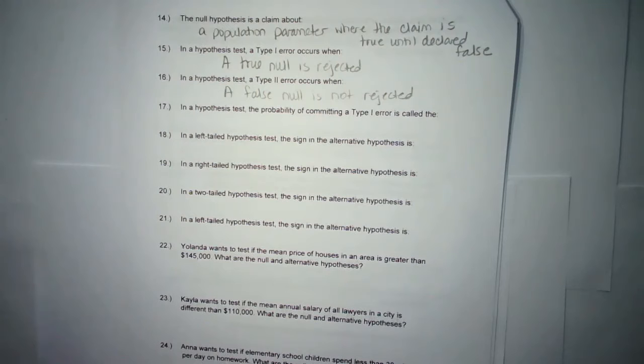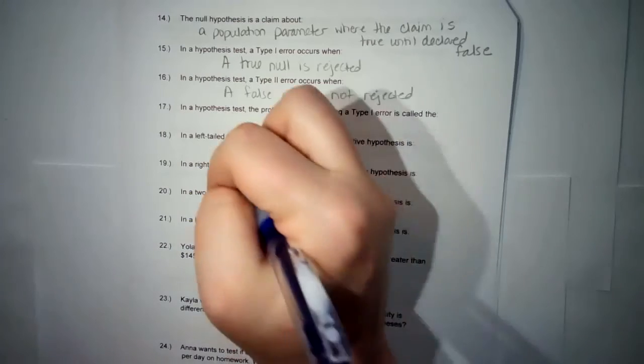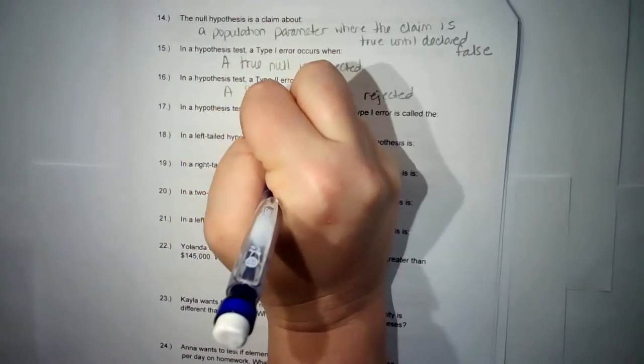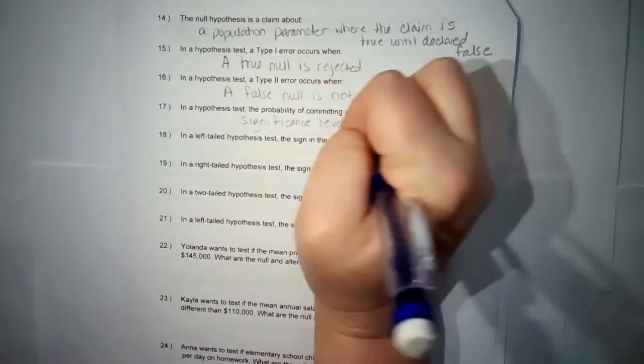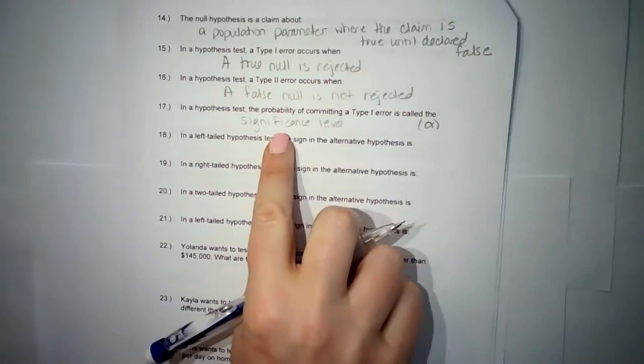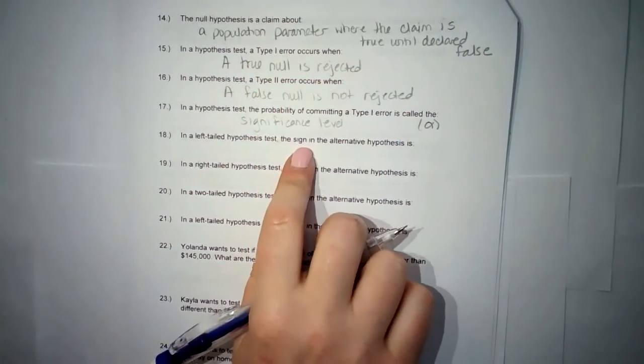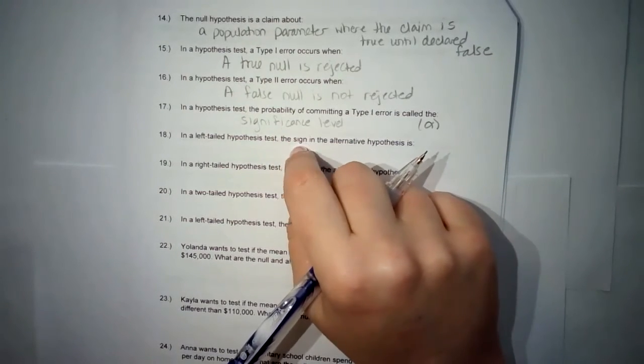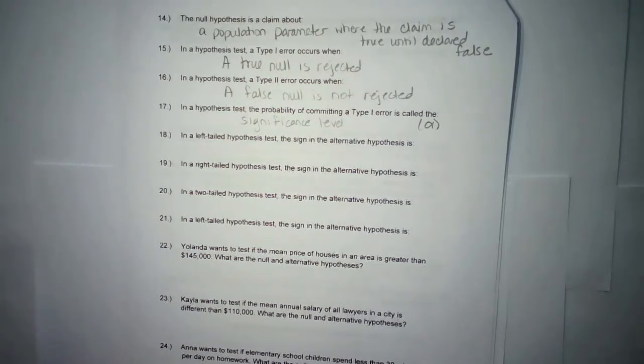All right, 17. The probability of committing a type 1 error is also called what? It's actually on the front page of your little cheat sheet down at the bottom. That's also the significance level. Now, we always call that alpha, but on your test, it's going to actually be written out in words, significance level. That's the same thing. So make sure that you can do that, okay? Significance level.